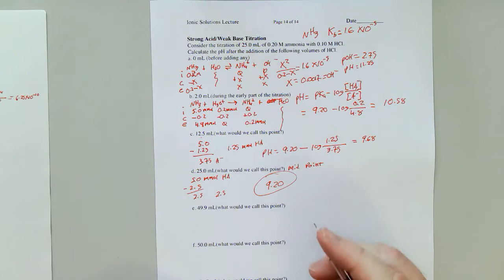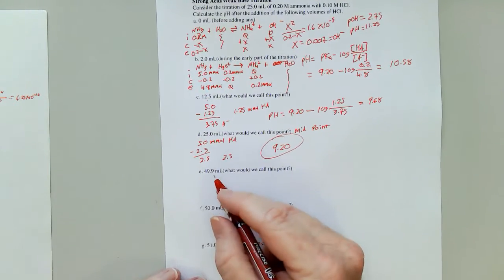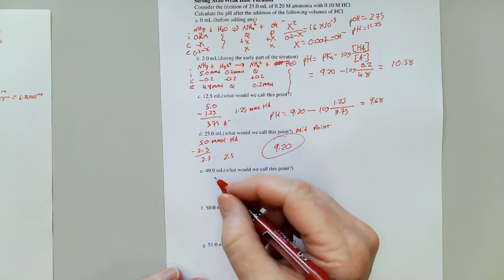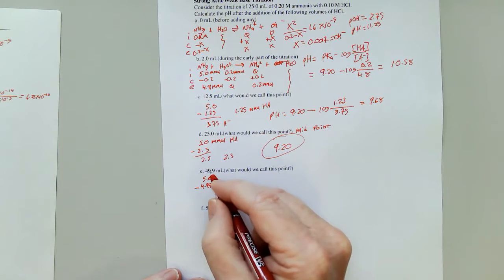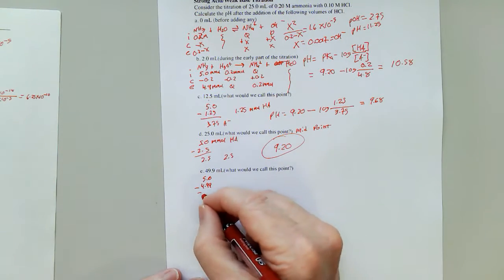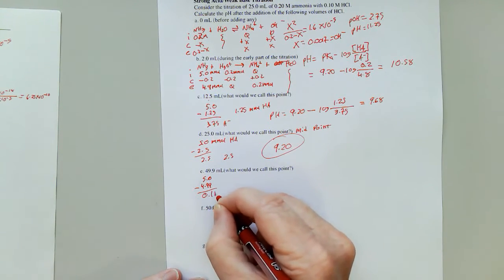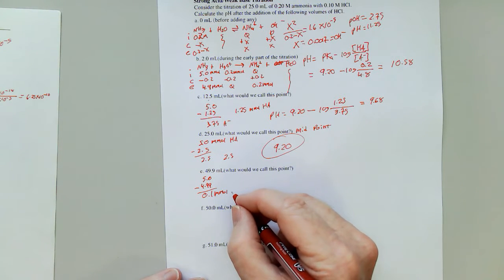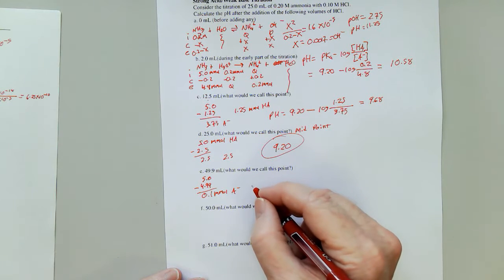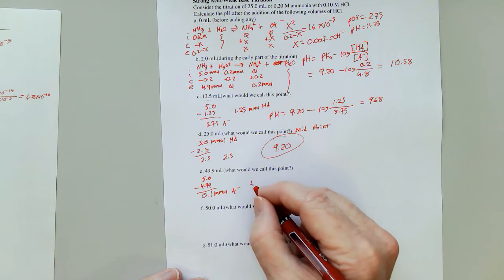Okay. Now let's get almost to the equivalence point. 5.0 minus 4.99. 49.9 times the 0.1 molar. That's 0.1 millimoles, okay, of the A minus. And that's going to mean we have 4.99.